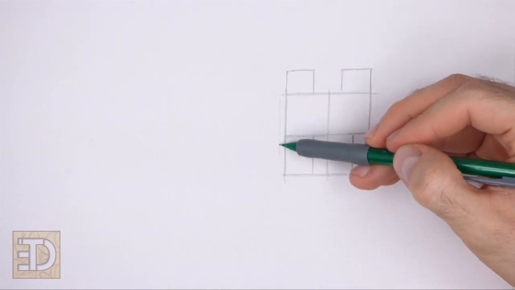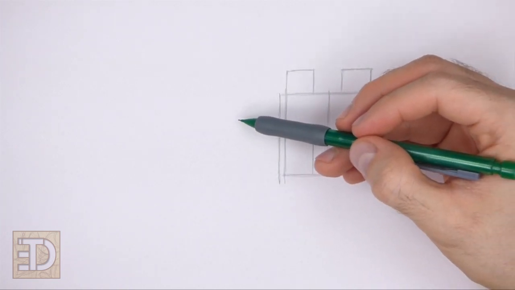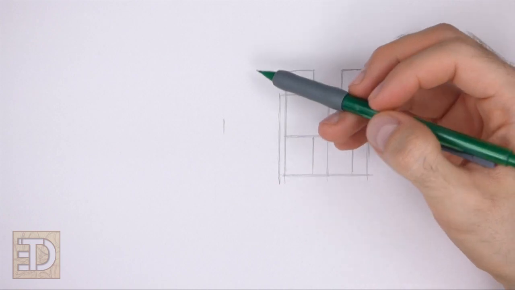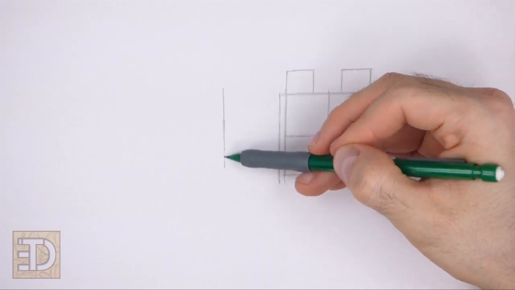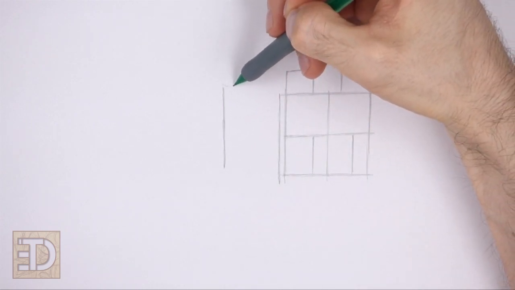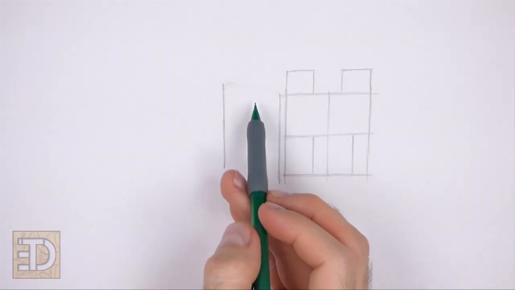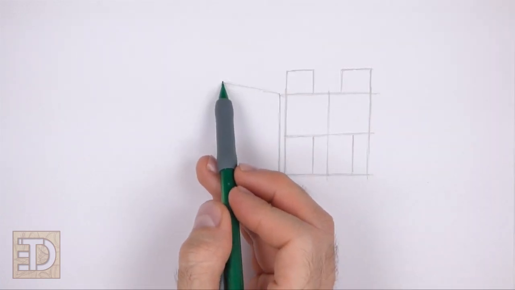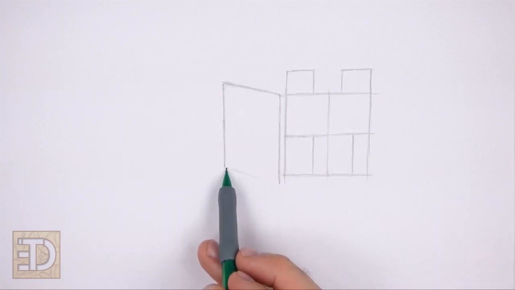Close to the left edge of the head, draw a long vertical line for the first part of the torso. Now farther to the left of the head, draw another long vertical line for the other edge of the torso. Draw this line slightly higher than the first line. And now connect the lines at the top using a sloping line. Connect the lines at the bottom using a sloping line too.